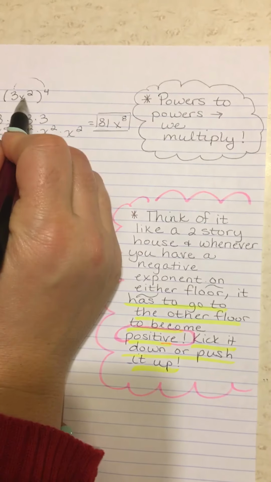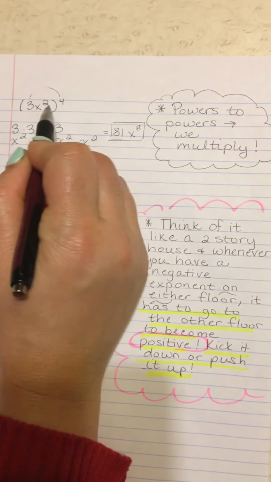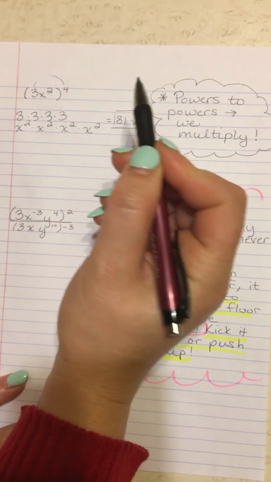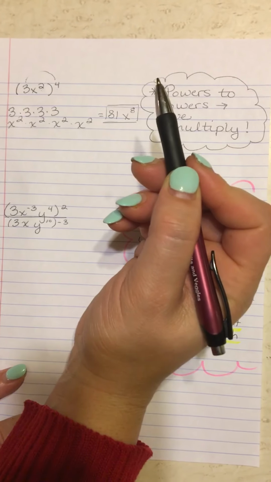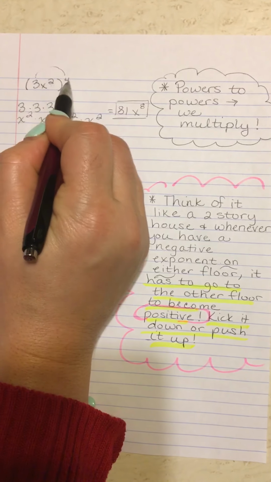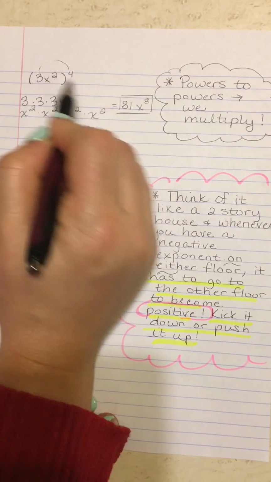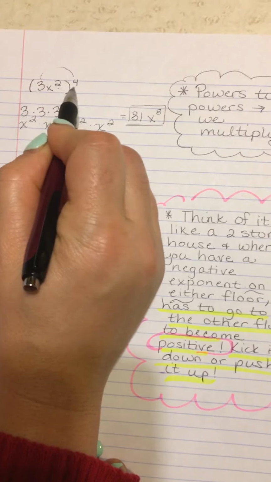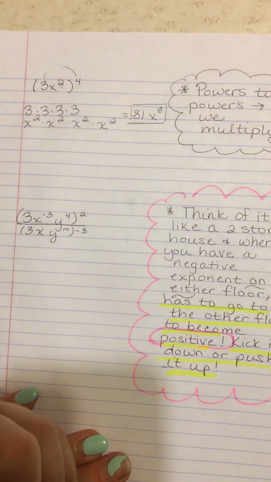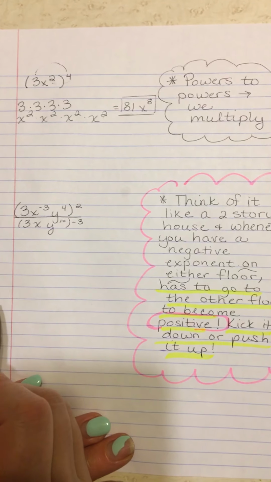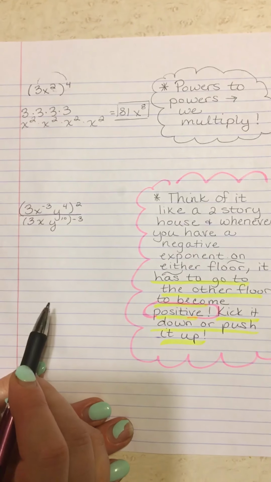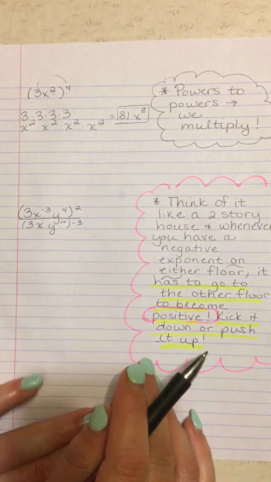Okay, I hope that made sense. So remember, powers to powers, we multiply. So if we were to do this the very fast way, we would say, well, 3 to the 4th power is 81. And then we just multiply those exponents. That would be x to the 8th. That's the fast way. And that's really how you should be doing it, but I want you to make sure you understand why.